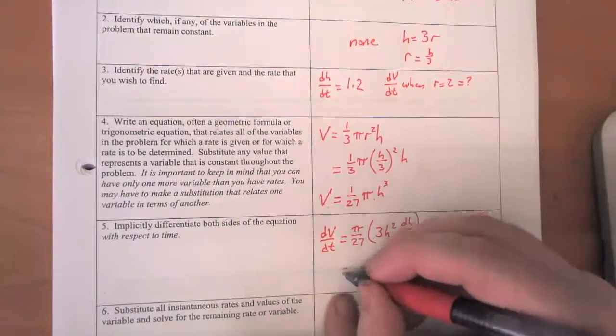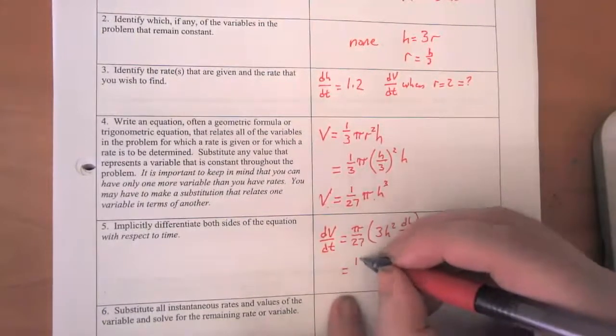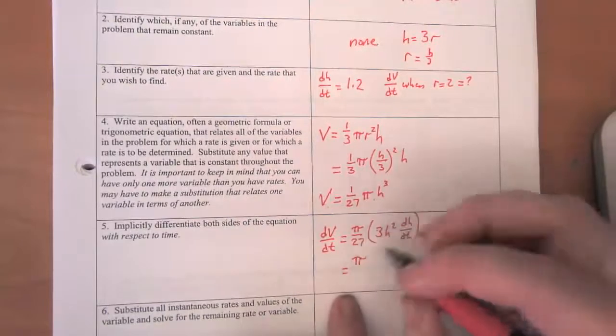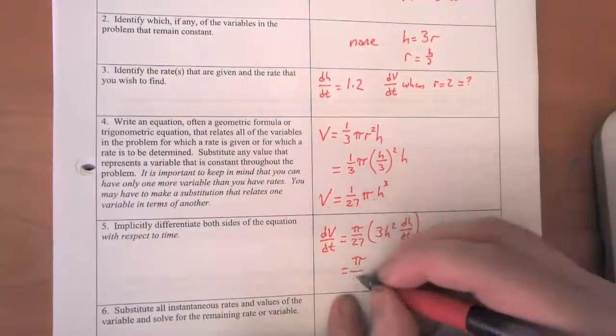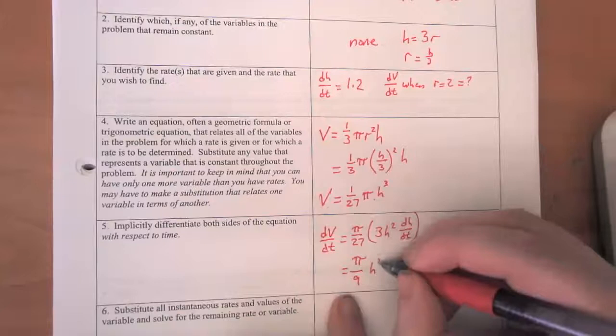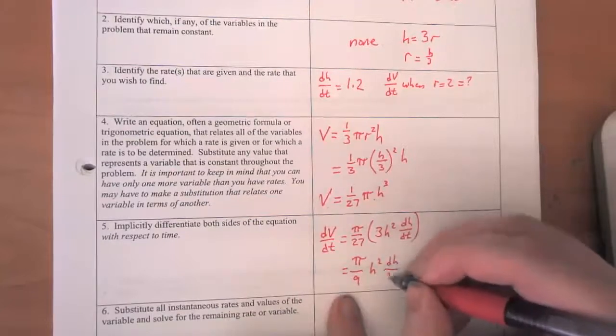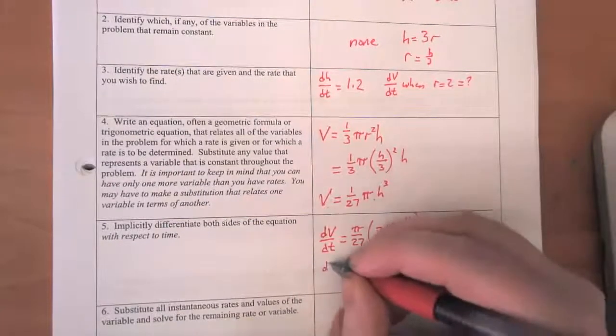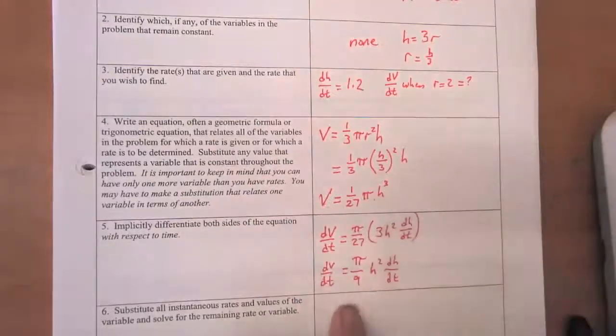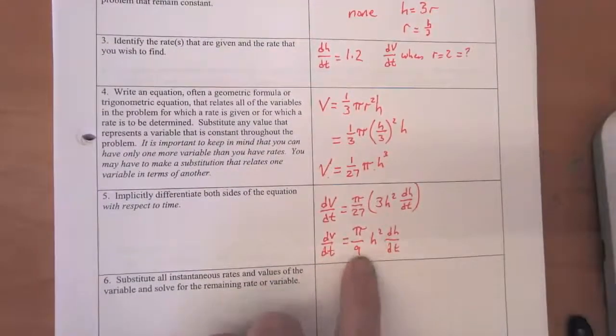And so that's equal to, pi over 3 goes into 27 9 times, pi over 9 times H squared dH/dt is what dV/dt is equal to. All right, and now I can almost solve that.